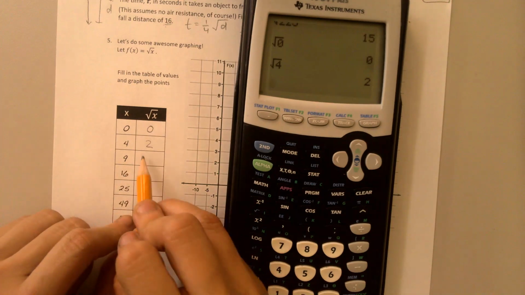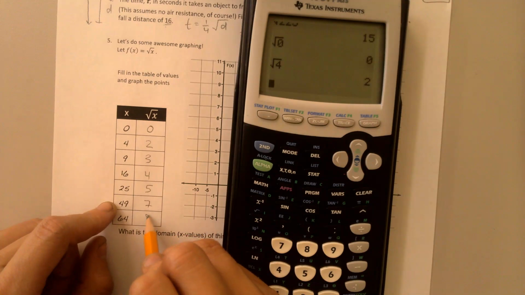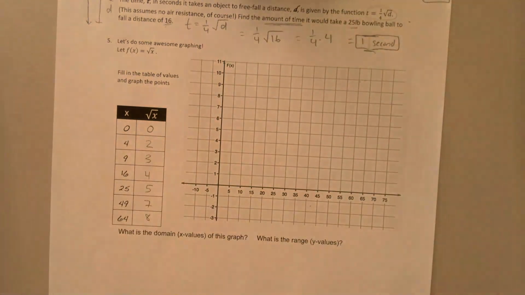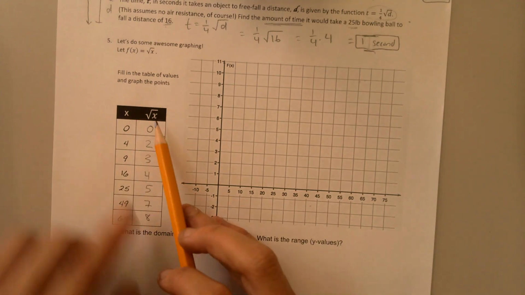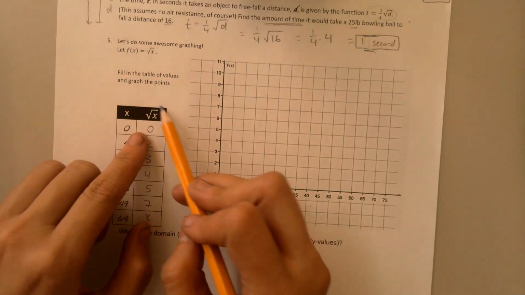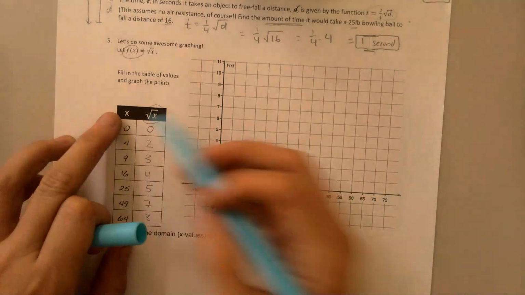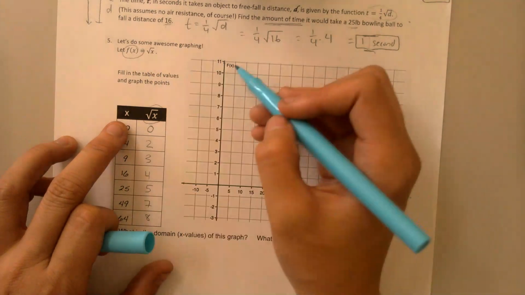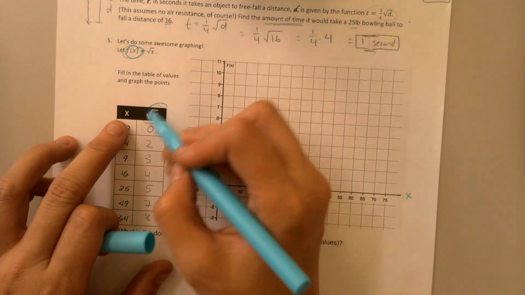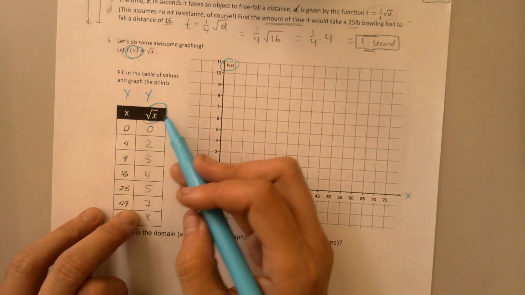Square root of 9 is 3. Square root of 16 is 4, then 5, 7, 8. So they skipped 6. And then they want us to graph it, right? So we have x, root x. So this root x is the same thing as f of x, right? So let me do it in a different color so you can see. We have our x-axis, which we're used to, and this is our y-axis, but remember, it's labeled as f of x. So f of x, these are all the same things. So it's essentially x, y, but it's technically f of x.